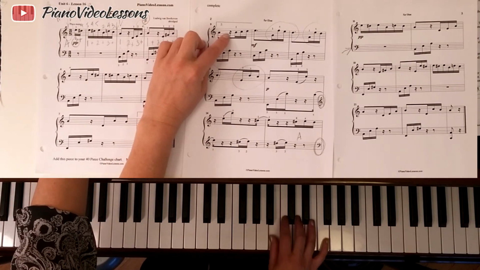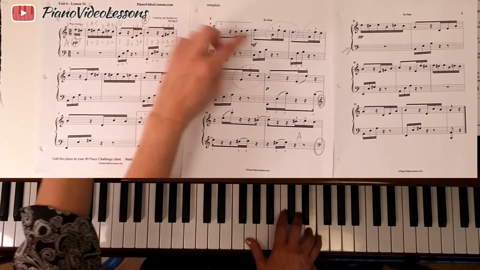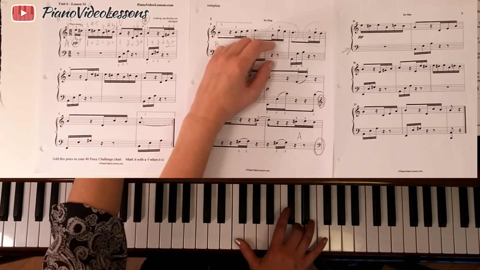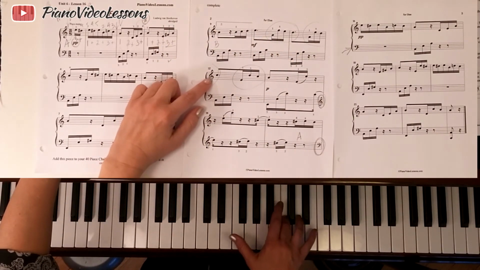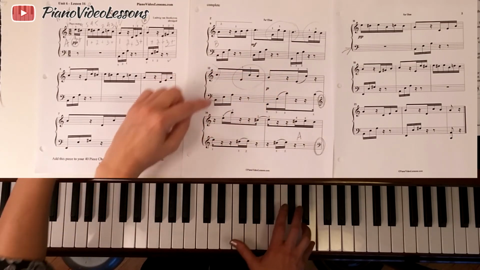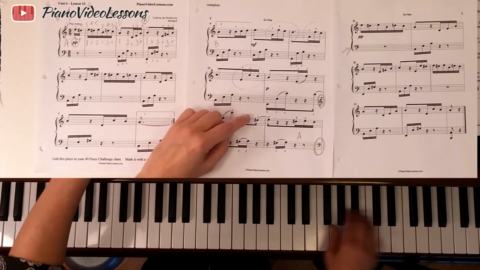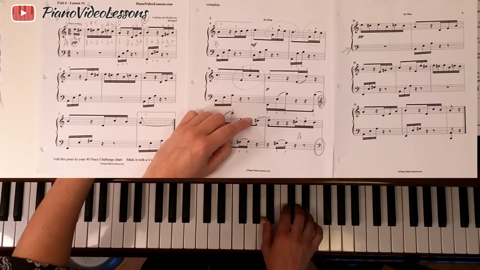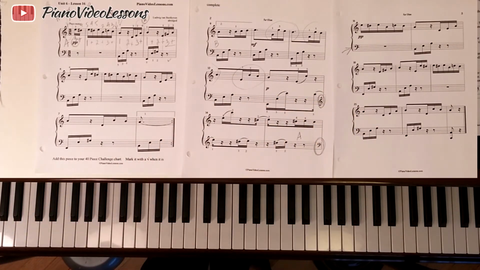1, 2, and 3, and 1, 2, and 3, and 1, 2, and 3, and 1, 2, and 3, and 1, 2, and 3, and 1, and 2, and 3, and 1, and 2, and 3, and A section.